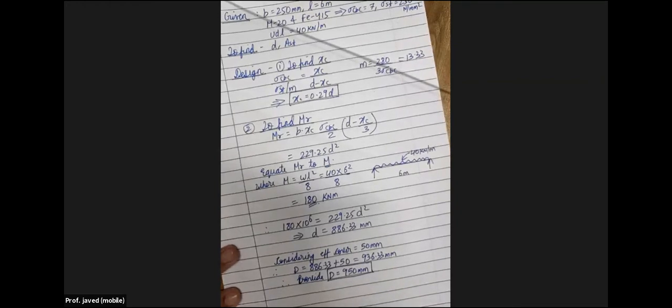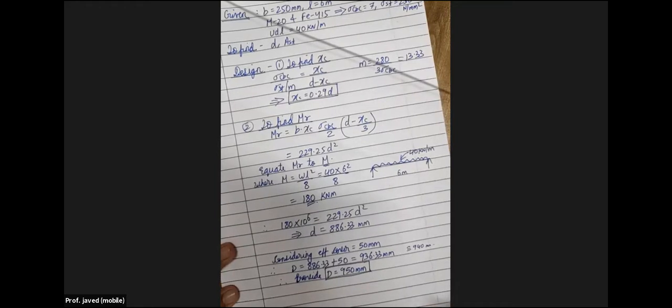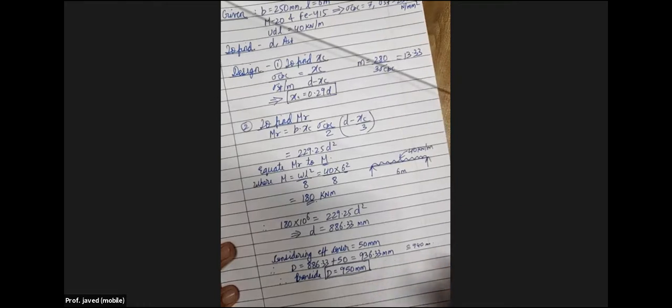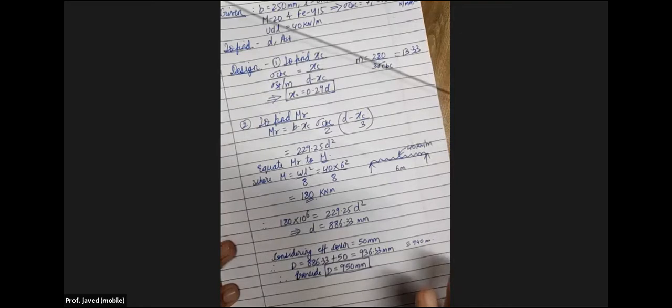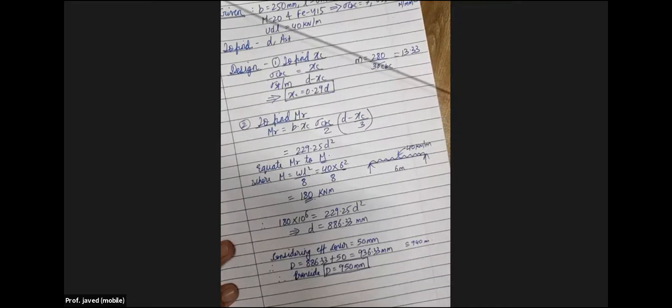So let us keep the overall depth D equal to 950 mm, or you can also consider 940 mm. There is no problem in that. As I told you, in design nothing is wrong. It depends upon your assumption and your approximation. So even if you keep it as 940, no one will say that it is wrong. Okay. So let us say that D is equal to 950.